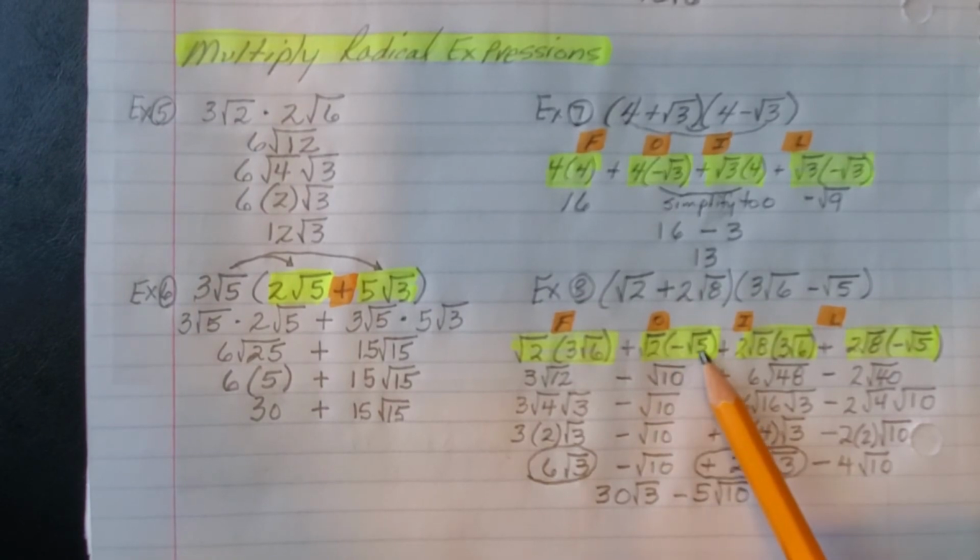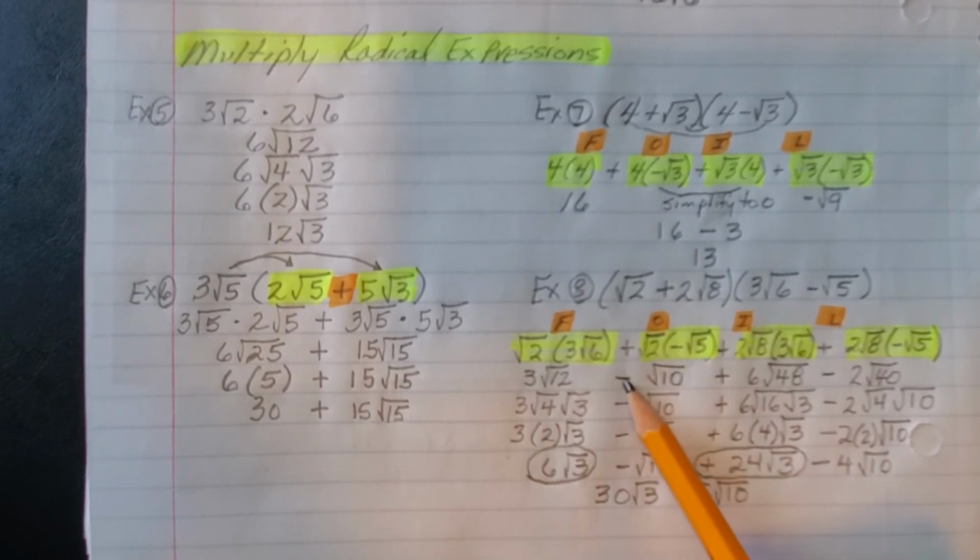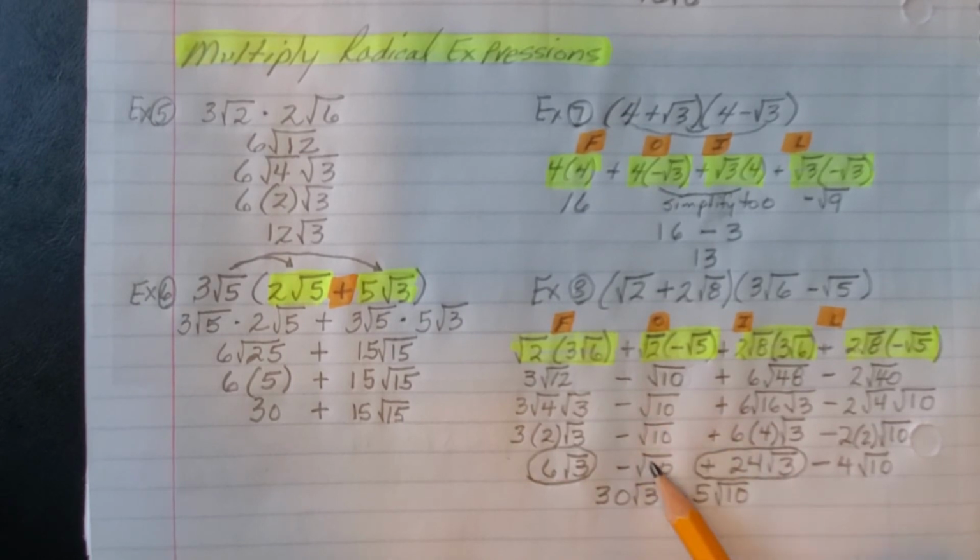Square root of 2 times the square root of 5 is the square root of 10, and you have a negative sign, so you have negative square root of 10. It can't be broken down any further. Okay, you get down to there.